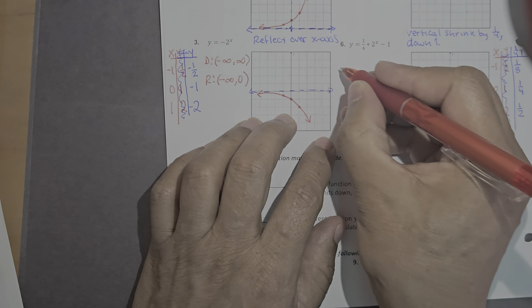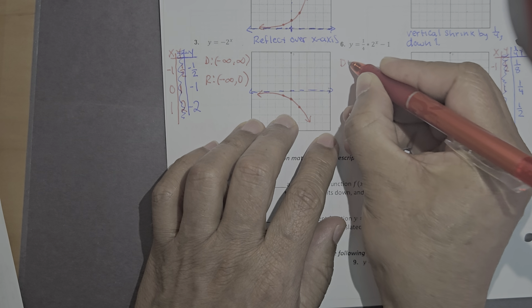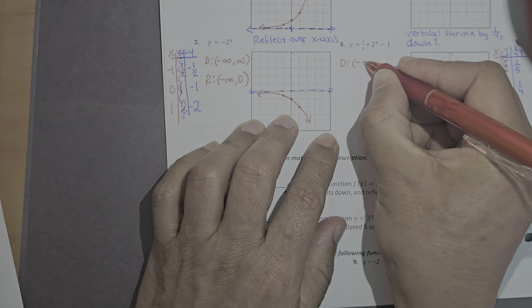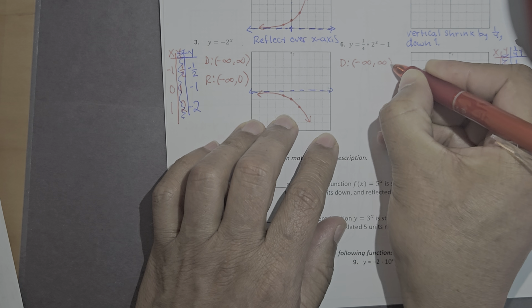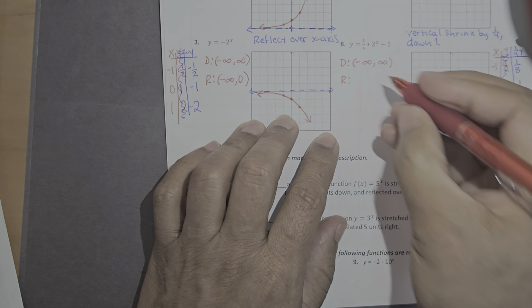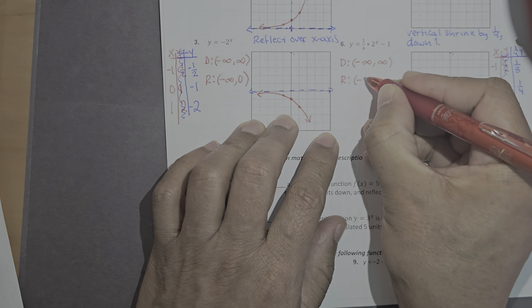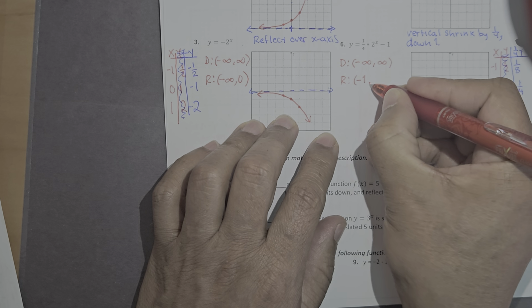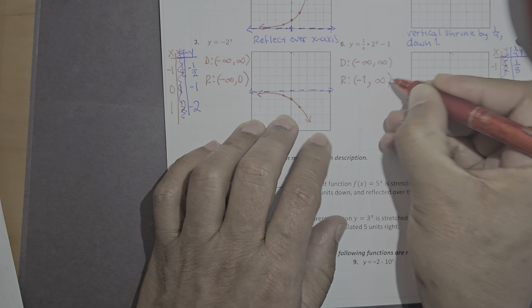All right, domain. Again, domain doesn't change in comparison to the parent. Negative infinity to positive infinity. The range, however, this is the one that gets affected, now goes from -1. So the lowest it goes is -1, actually approaches -1, and then it goes to infinity.